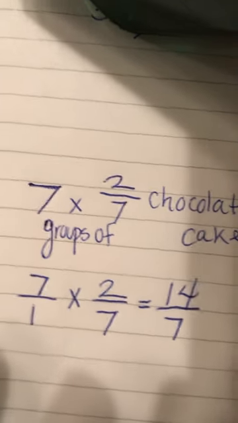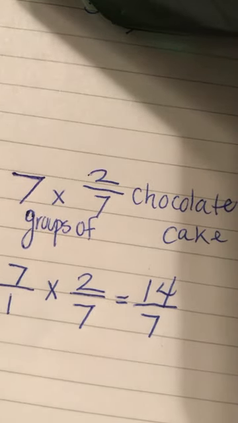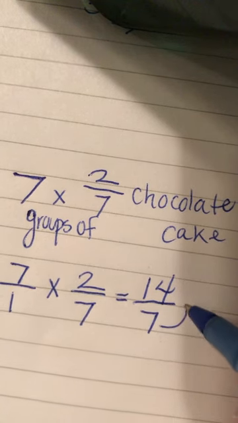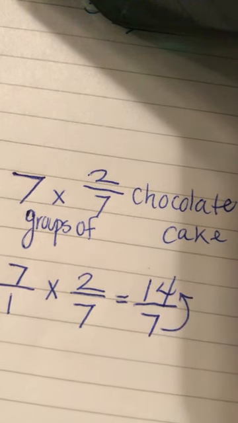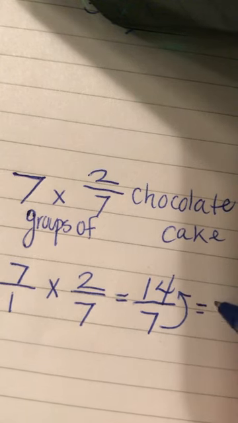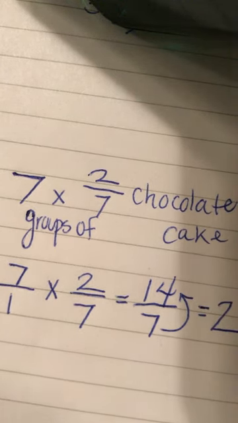Now this is a perfect example of where we're going to see our combination of fractions together as wholes. So 7, how many 7s are in 14? We should know that there is an even divide. Thinking to ourselves, math fact base, 7 times 2 is 14. So there are 2 wholes left of chocolate cake.